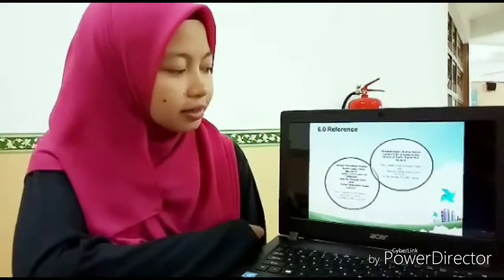Reference: Jabatan Kerja Raya Arahan Teknik Jalan 2E/85. Penjejak Awam Arahan Teknik Jalan 87E Guide to the Design of Traffic Signal, November 18, 2011.